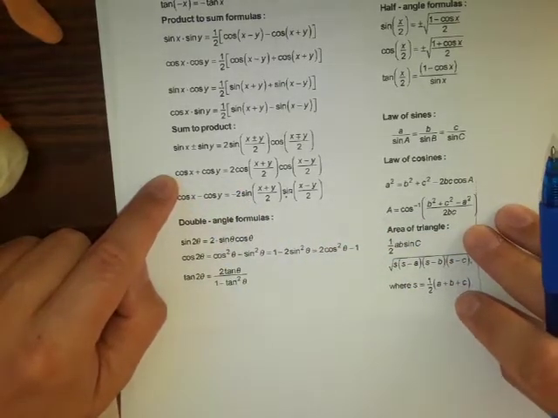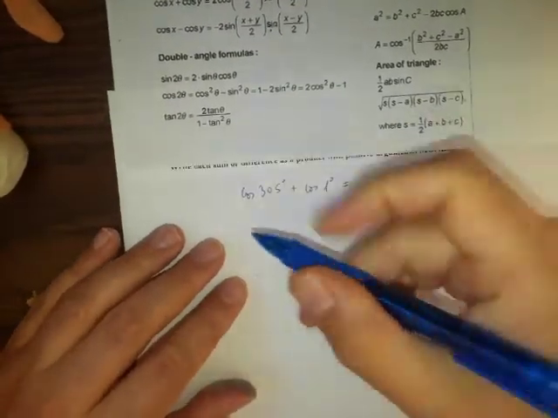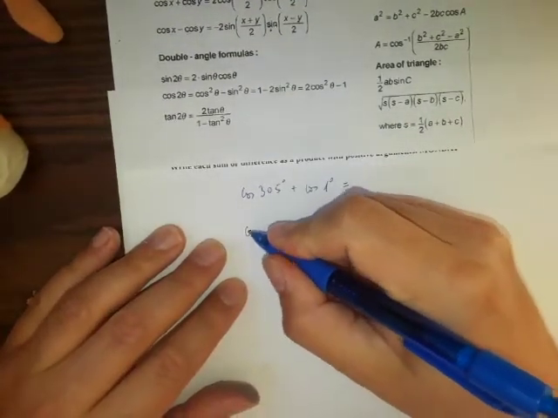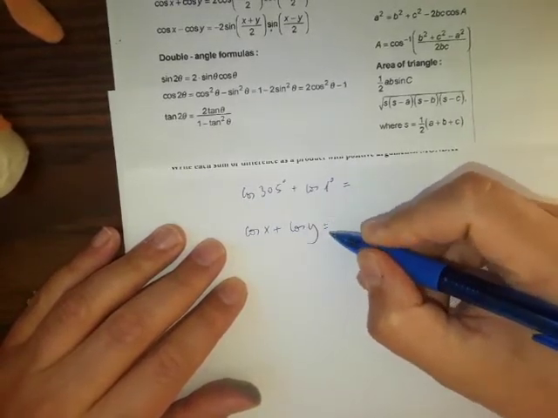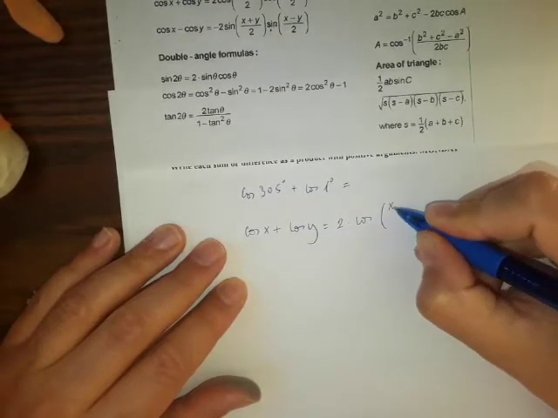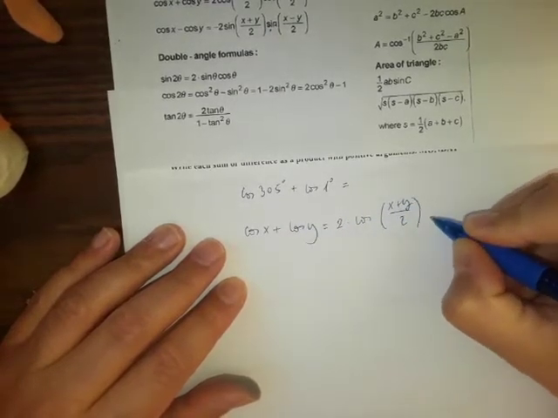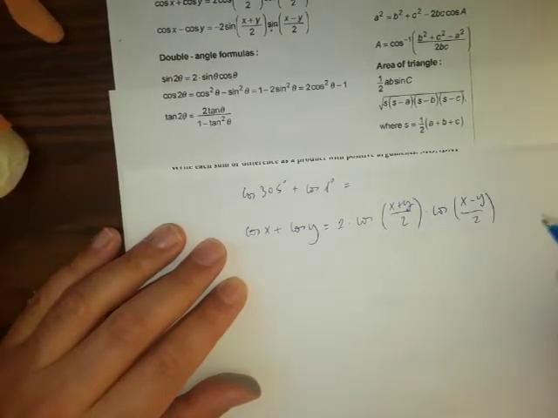So we're gonna write the identity, which is cosine of x plus cosine of y equals 2 times cosine of x plus y over 2 times cosine of x minus y over 2.